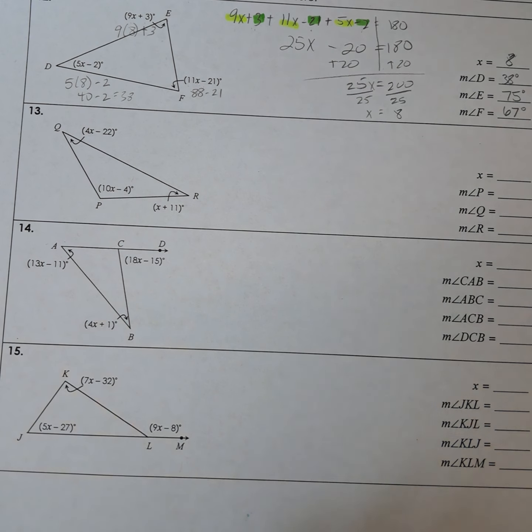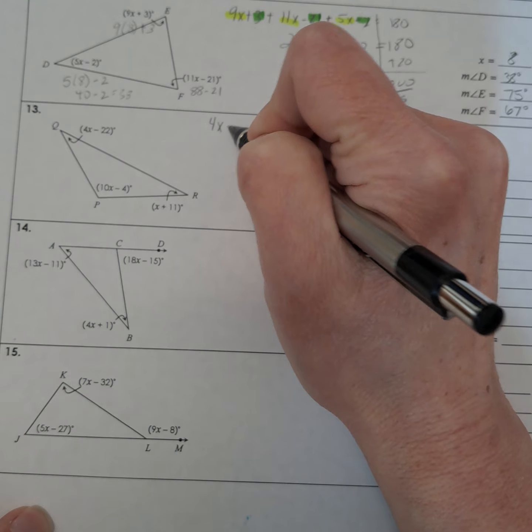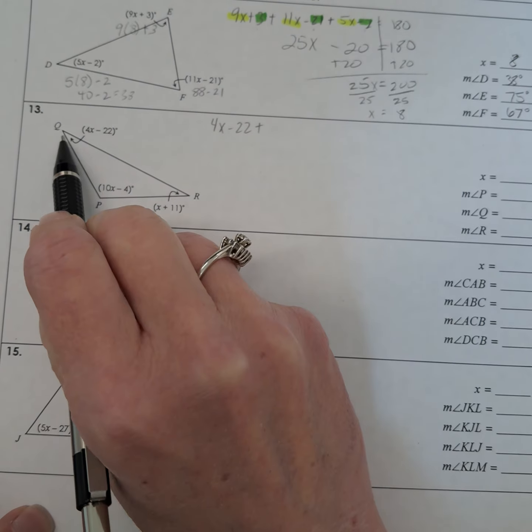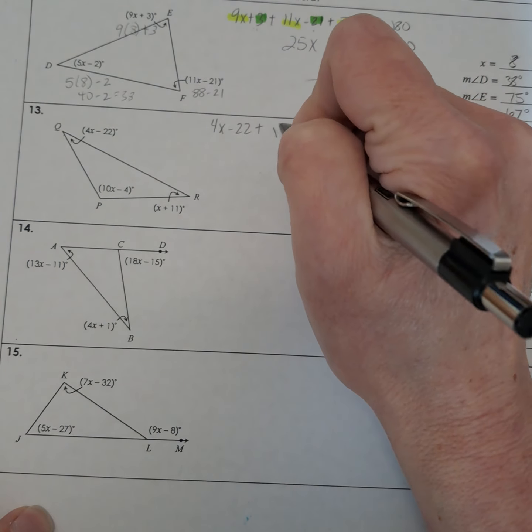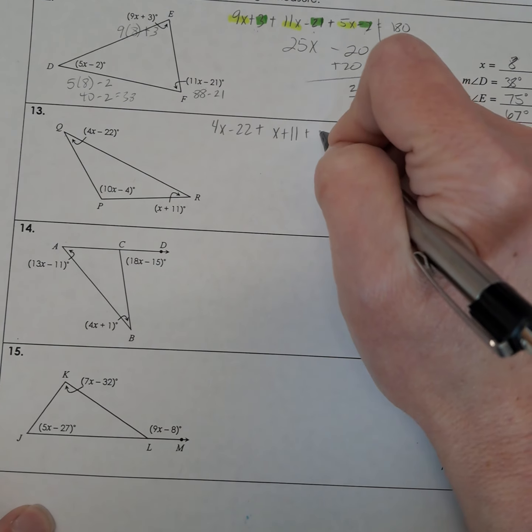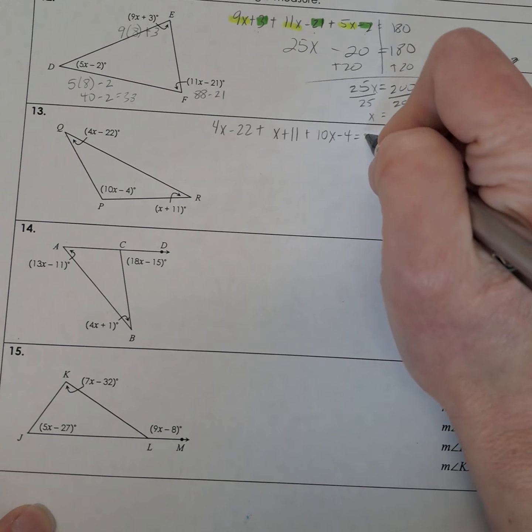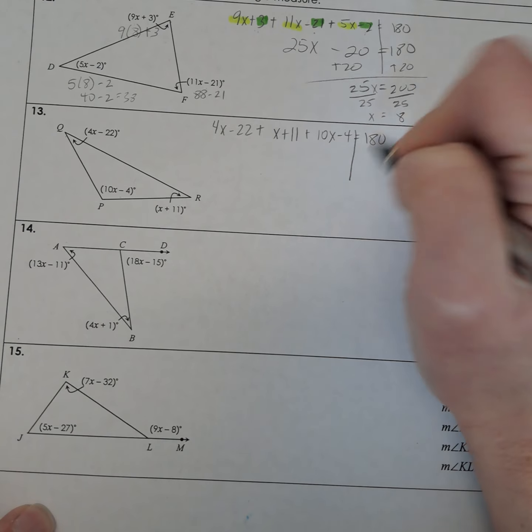No shortcuts. Nothing here has been marked equal to each other. I have Q, P, and R. They're all 3 different sizes, but it is a triangle, so they add up to be 180. 4x minus 22 for the Q angle. X plus 11 for the R angle. 10x minus 4 for the P angle. Equals 180.